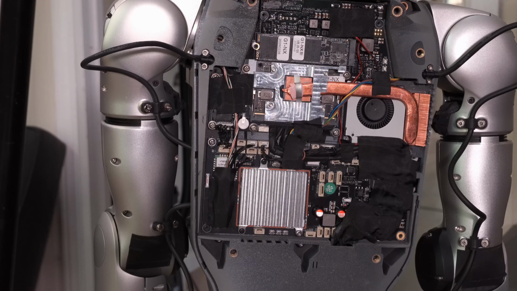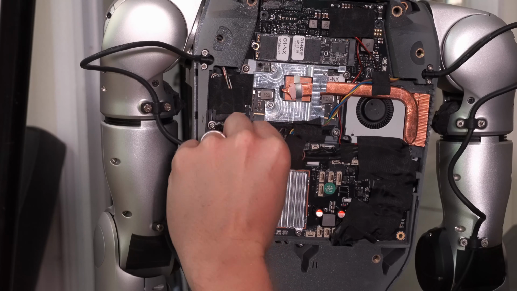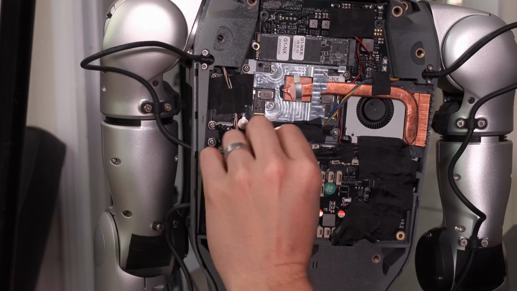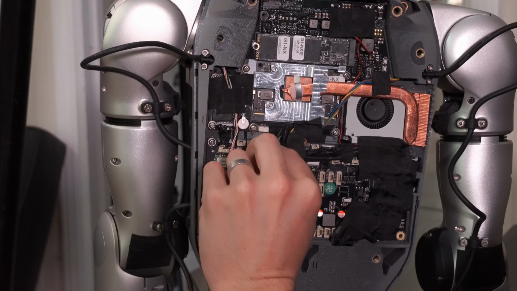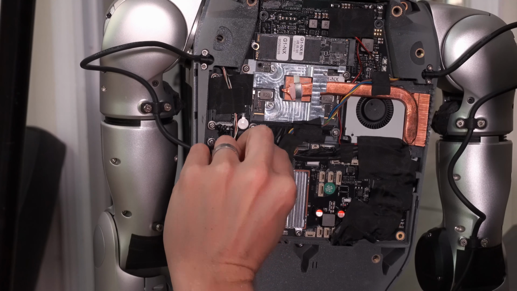So again, I contacted RoboStore. We're supposed to get one at some point, but I don't have that, so that's not an option. So then from there, the idea was, well, can we confirm that the hand is actually dead?